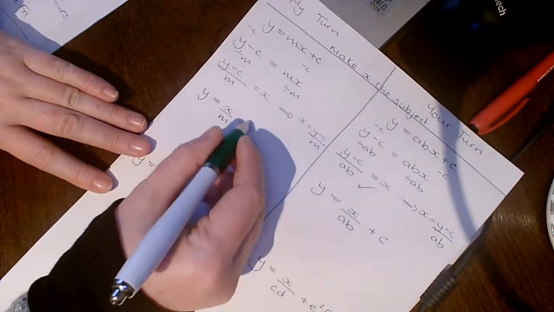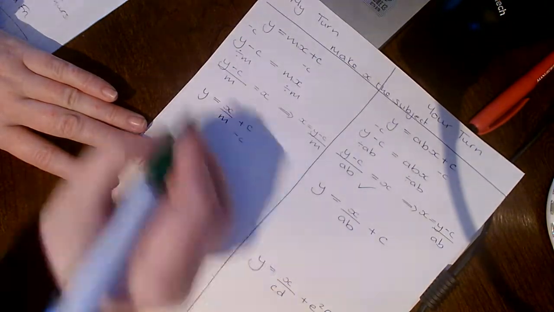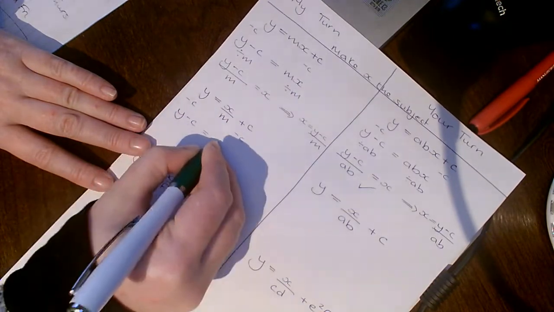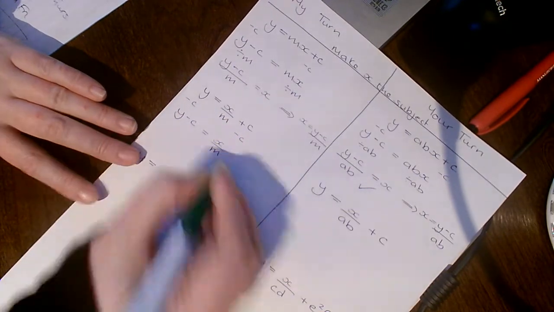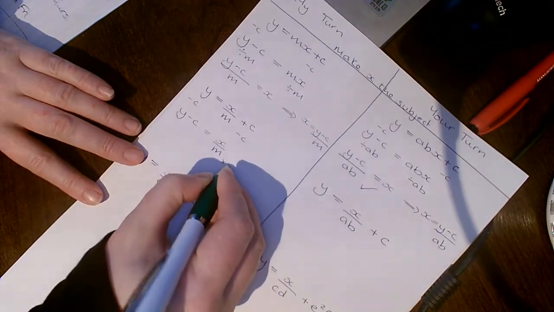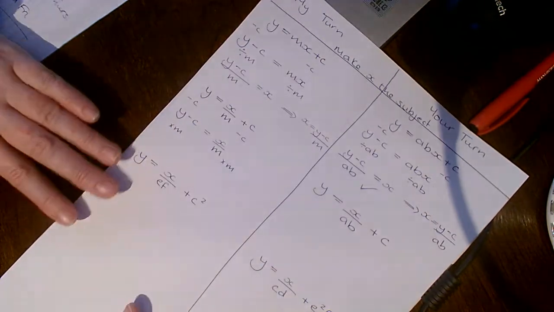Again, we're dealing with this bit first. So we're minusing c. If it was a minus c there, we would add c. So y minus c equals x divided by m. We want the opposite of dividing by m, which is going to be times by m. So I'm going to times that side by m. I'm going to times that side by m.